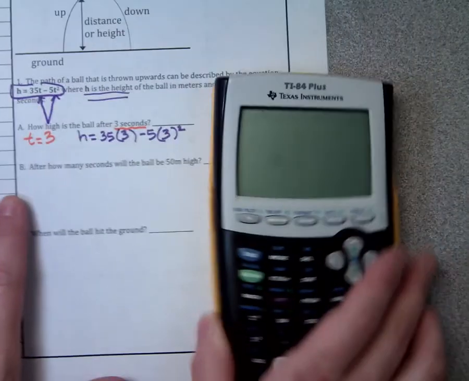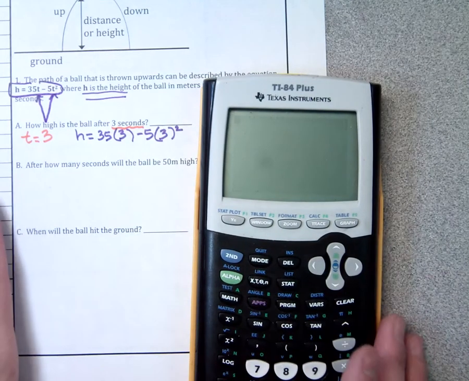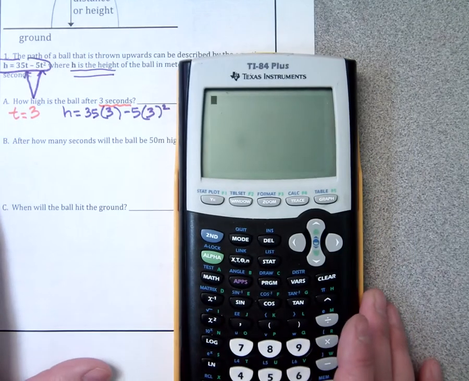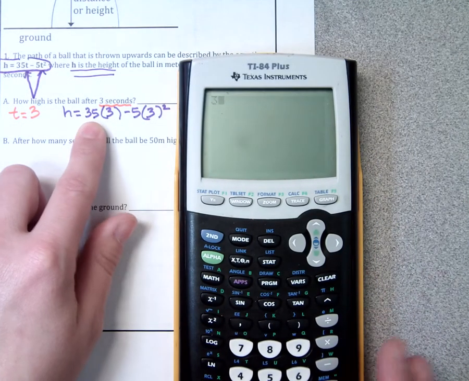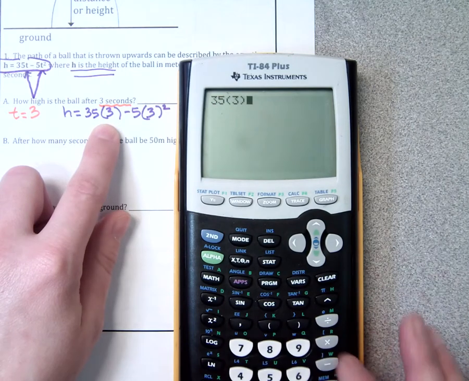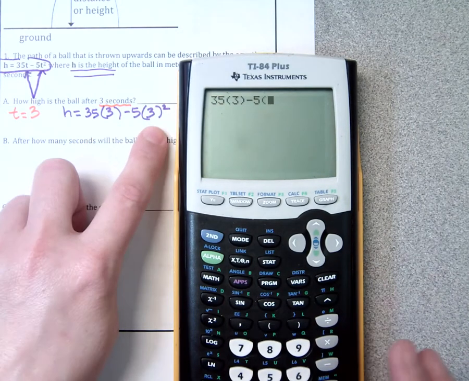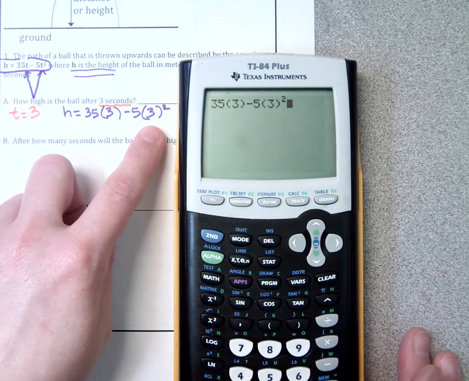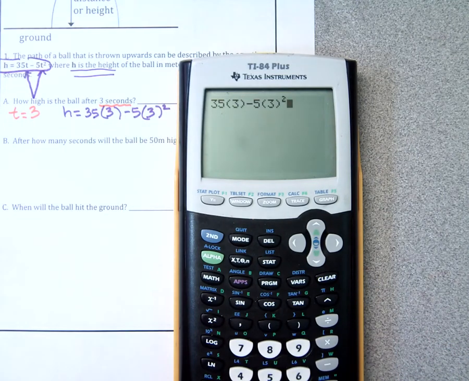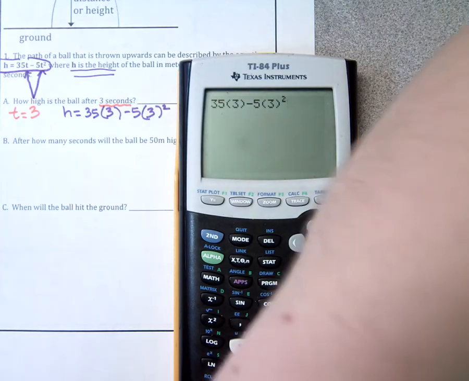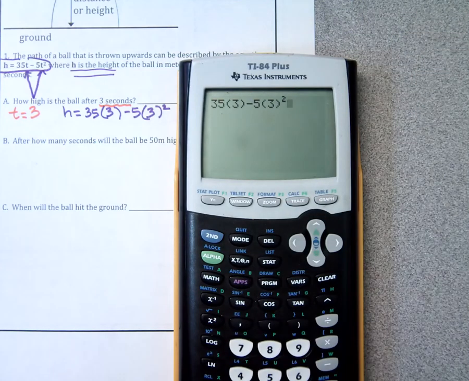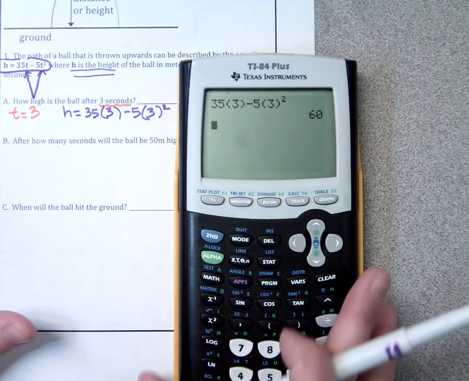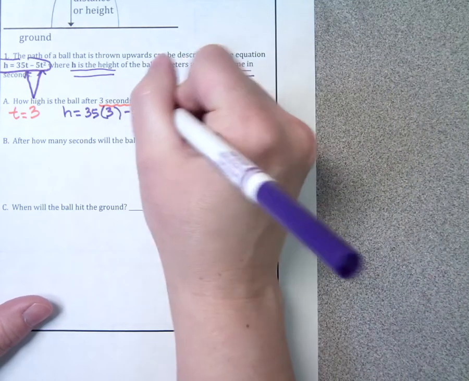Okay, I'm going to make the calculator do all of it. So I'm going to go to a calculator screen, and I'm going to put that in. I'm going to put in 35 parenthesis 3 minus 5 parenthesis 3, close it, squared. And I could do this order of operations mentally. That's not a big deal. But this makes it a little bit quicker. Do you guys have it? Yep. What'd you get? 60. Okay, so that's how high the ball is after 3 seconds. It's 60 meters.